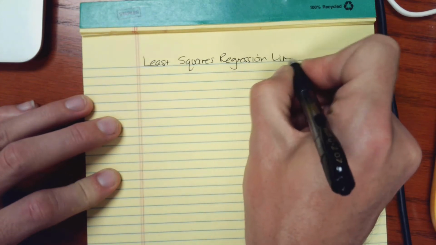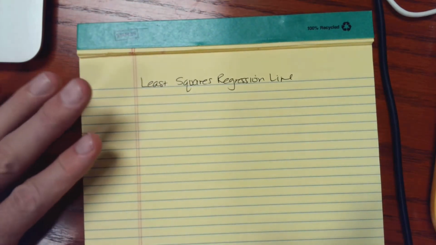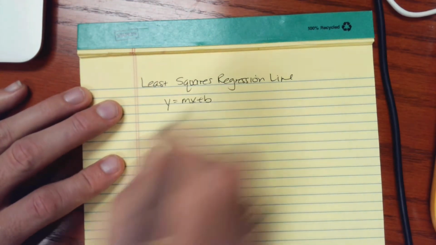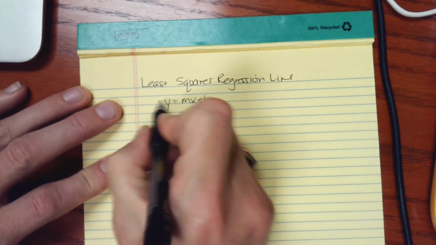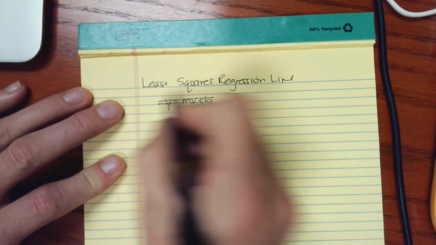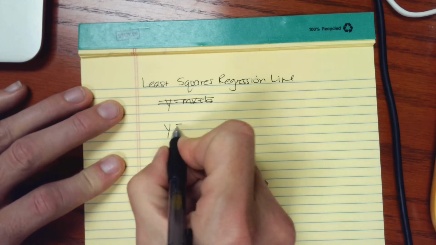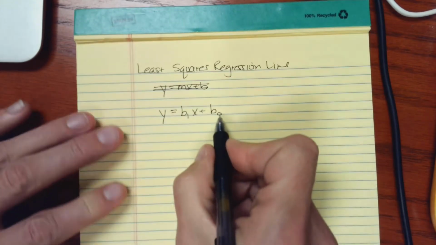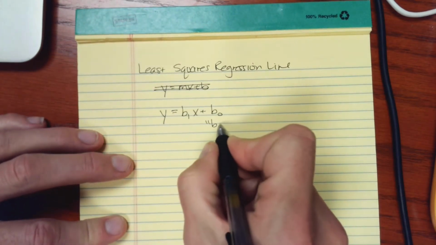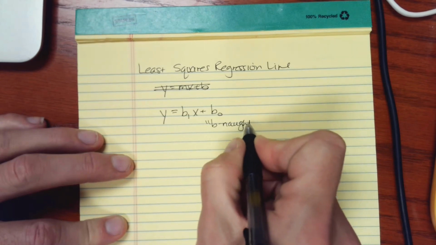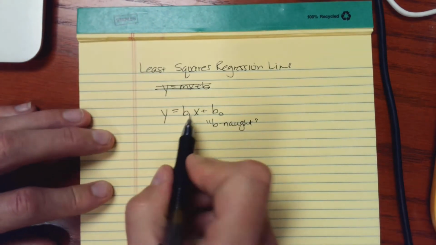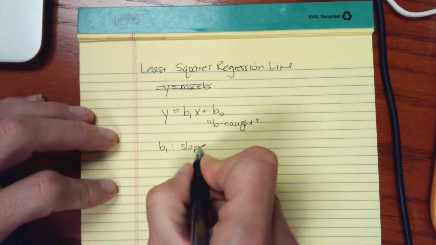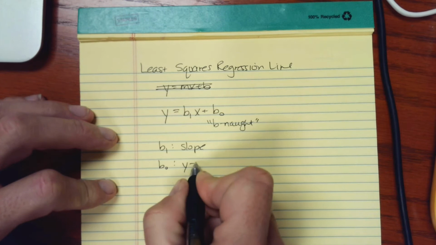So in most algebra classes, you're probably going to see y equals mx plus b for the slope-intercept form of a line. In statistics, for the least squares regression line, we'd say y equals b1x plus b naught. This 0 here, that's b n-a-u-g-h-t, naught. The naught is for the 0. So b1 is the slope, and b naught is the y-intercept.